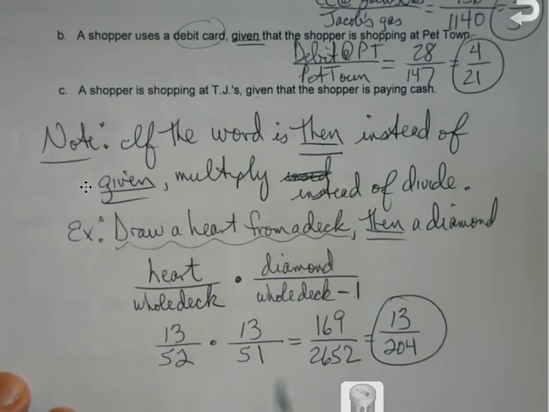But again, only if the word in the middle changes from "given" to "then" do you want to go this route. Otherwise, just keep doing the one fraction, the given part on the bottom, and that first part goes back on the top. So you'll be working on conditional probability practice AB.